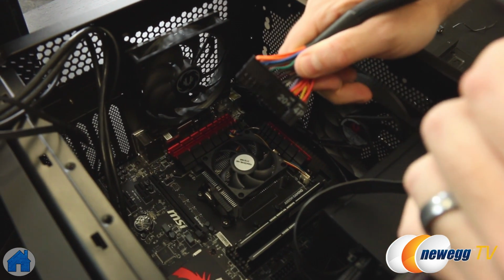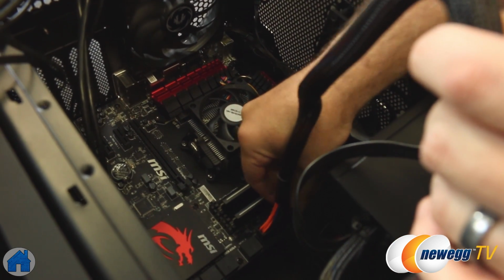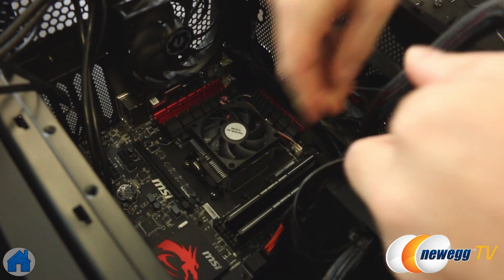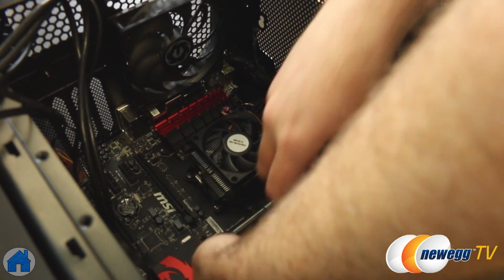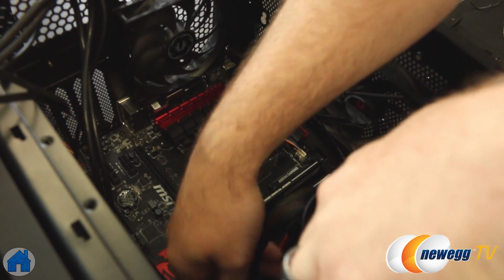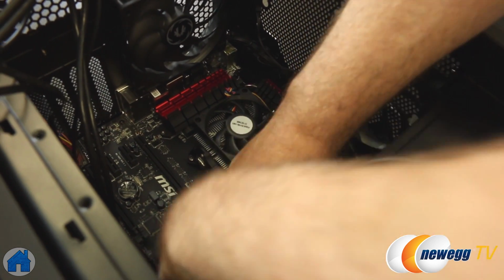So now that we've installed the front panel connectors, we're going to install the main board motherboard power connector, 24-pin, as well as the supplemental 8-pin EPS CPU connector. Actually, this is a micro ATX board, is it? Yeah, it is 8-pin. Yep. Some smaller boards have only a 4-pin connector, but your power supply is most likely going to be equipped for that as well.